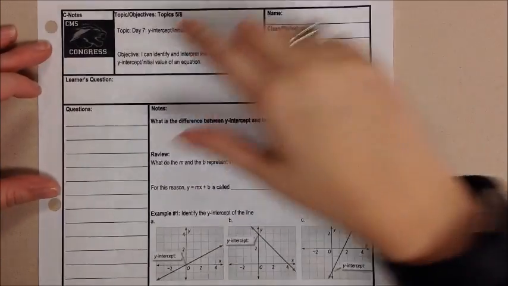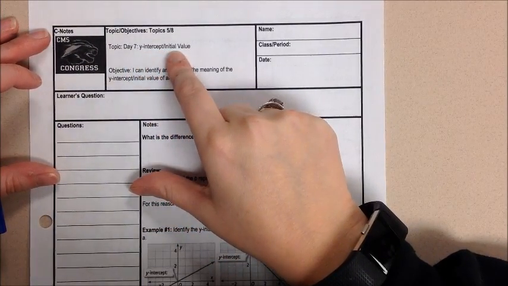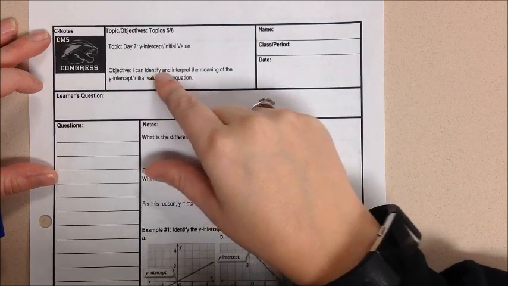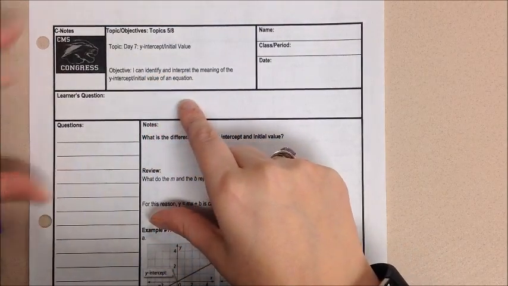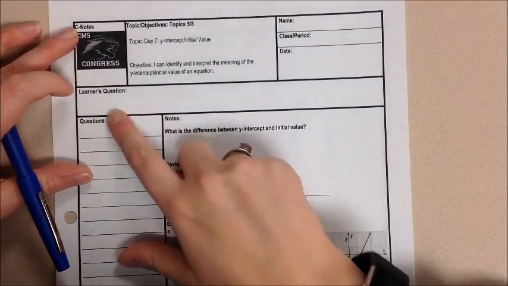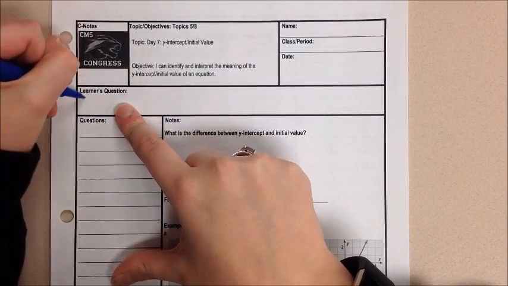Okay, so today we are talking about y-intercept and initial value. Our objective is: I can identify and interpret the meaning of the y-intercept or initial value of an equation. Okay, so my learner's question is going to be simple.